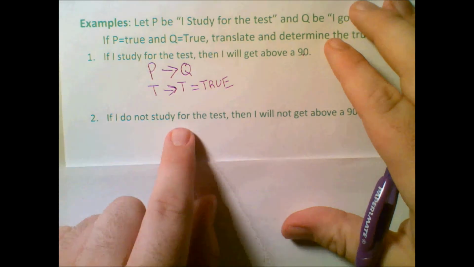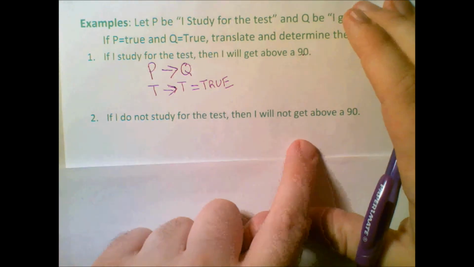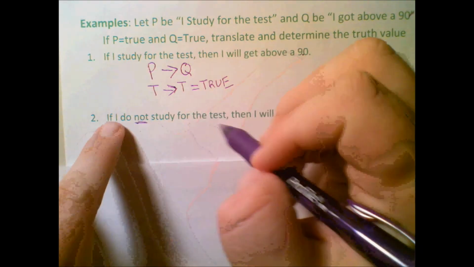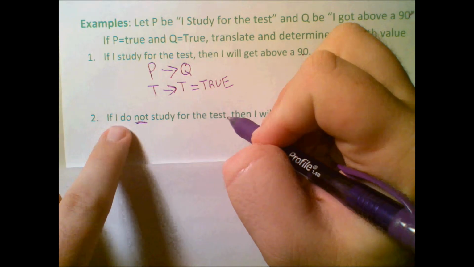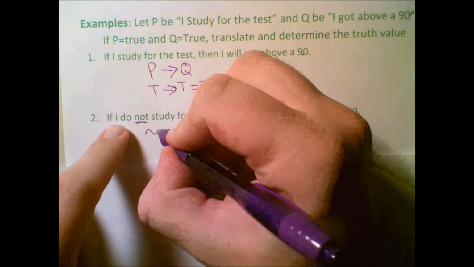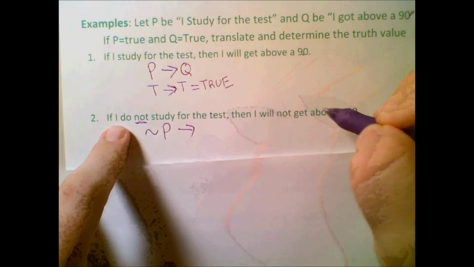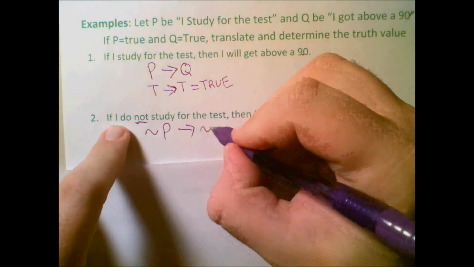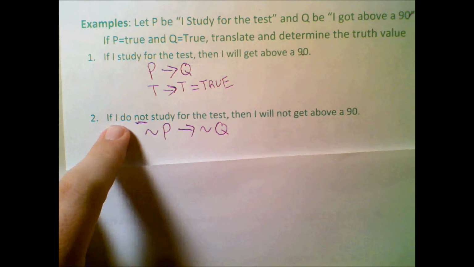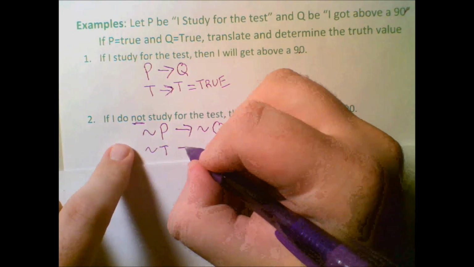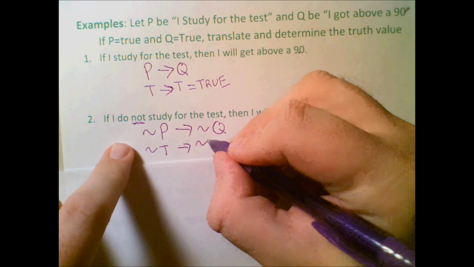Okay? Now, let's take a look at the next one. If I do not study for the test, then I will not get above a 90. Remember, when we have the not in the statement, I do not study for the test, that is squiggly P. Then I will not get above a 90, squiggly Q. Now, P is true, so squiggly P is false and squiggly Q is false.